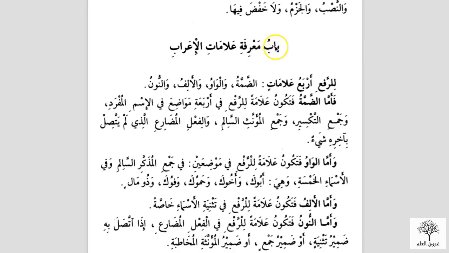Okay, so for example here, babu ma'rifati. The word babu follows the Zayd pattern. Ma'rifa follows the Zayd pattern. Alamat follows pattern number 7, the feminine. I'rab follows the Zayd pattern. You're going to find most of them follow the Zayd pattern. Lil-raf'i, Zayd pattern. Arba'u, Zayd pattern. Alamatin follows pattern number 7. Dhamma, wal waw, wal alif, wal noon, all of these follow the Zayd pattern. Ad-dhammatu, Zayd pattern. Alamatan, Zayd pattern. Lil-raf'i, Zayd pattern. Arba'ati, Zayd pattern.